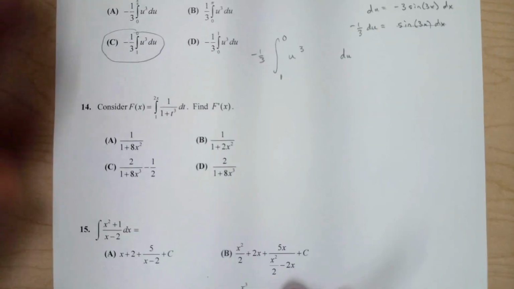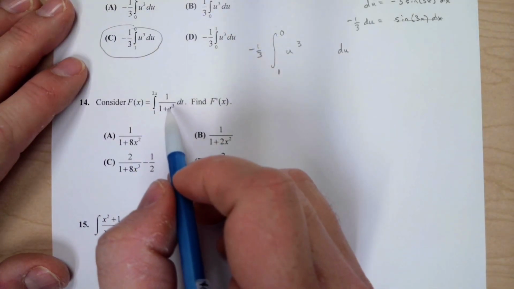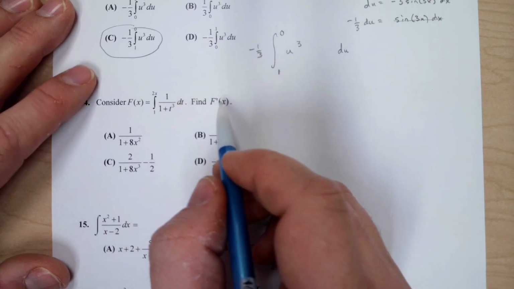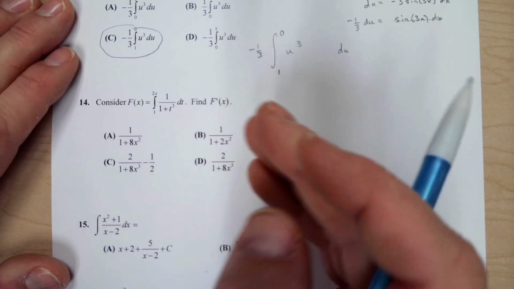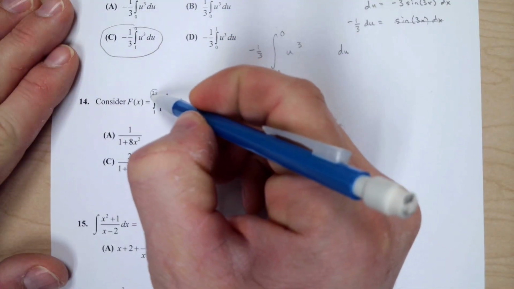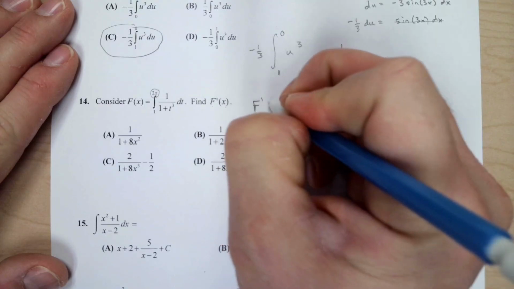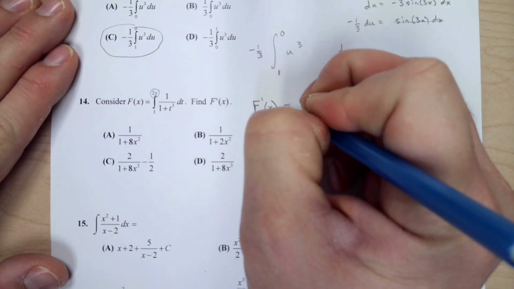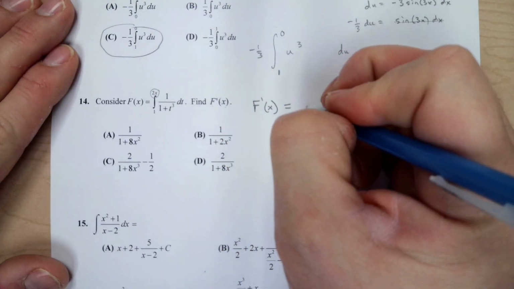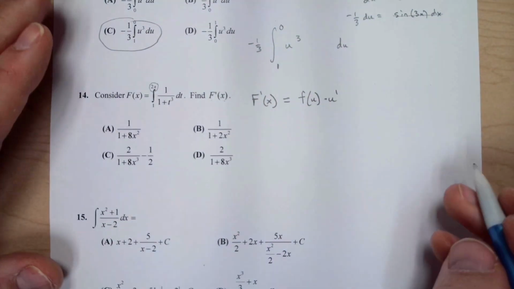Number 14, it says that f is the integral of this function. So if I want f prime, I'm going to use the second fundamental theorem of calculus. Remember, when one of the limits is a function, we can use a formula. So f prime, according to the second fundamental theorem, would be f of u times u prime. So I'm going to use a shortcut.